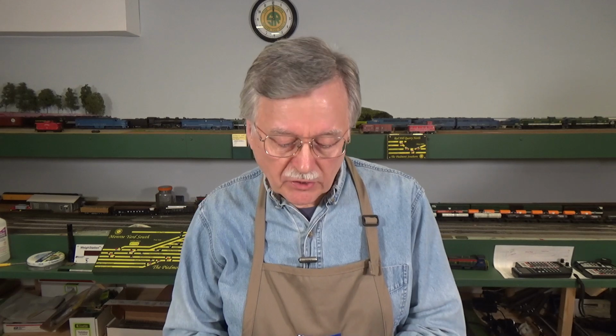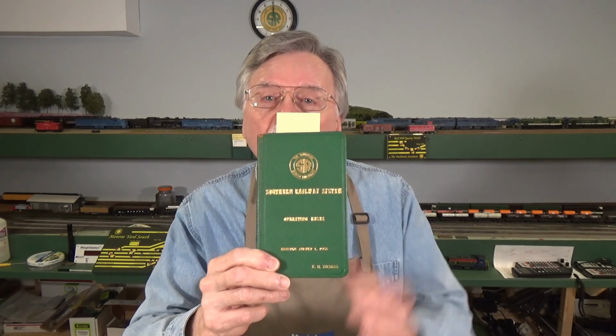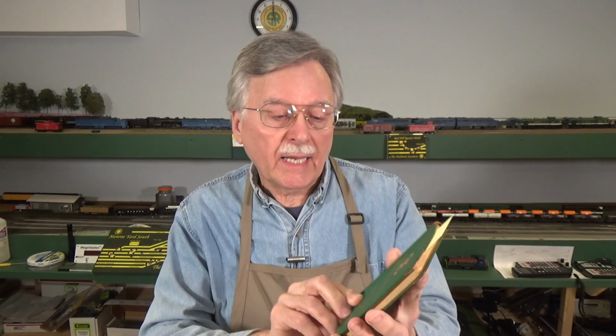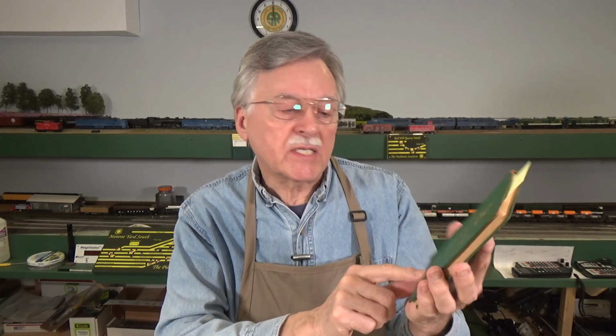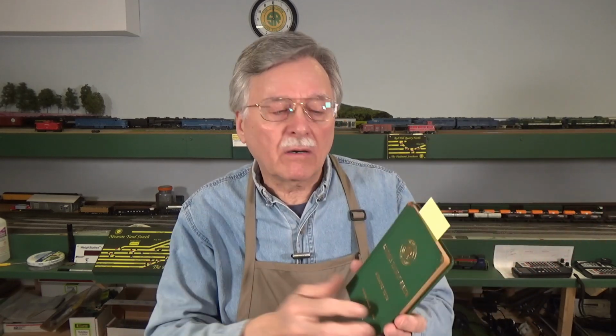Okay, so before we do jump into this, let me go ahead and give you a look at some actual prototype literature that can be quite useful for planning your operations on your model railroad. Now, first off, this is a Southern Railway rule book, and it has all of the operating rules for the Southern Railway in 1956. It was released August the 1st, 1956, and it covers all of the various operating rules, lots of other information, things like color signals, what they meant, yard limits. Let me show you.